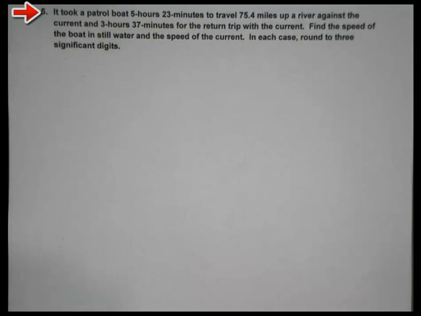Exercise 5. It took a patrol boat 5 hours, 23 minutes to travel 75.4 miles up a river against the current, and 3 hours, 37 minutes for the return trip with the current. Find the speed of the boat in still water and the speed of the current. In each case, round to 3 significant digits.